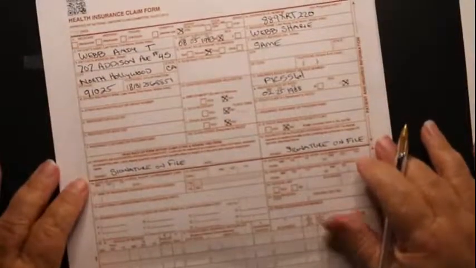Okay. Well, that brings us to the halfway point of this form. Next week, we're going to continue and do the bottom portion of this form. So go ahead and download these, practice writing out this information, and I will see you next week.